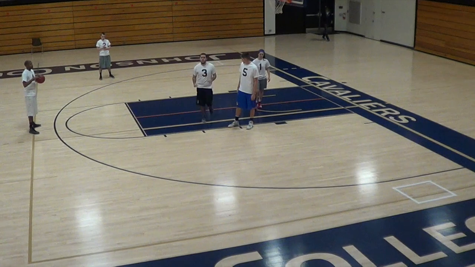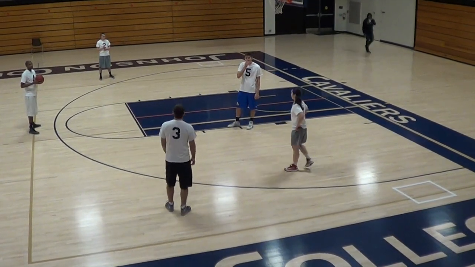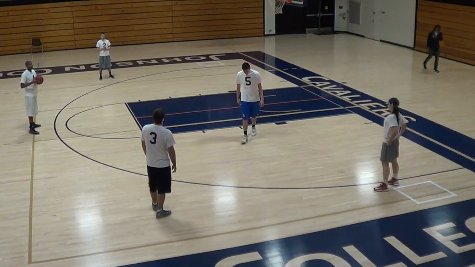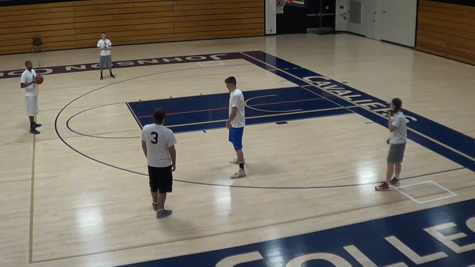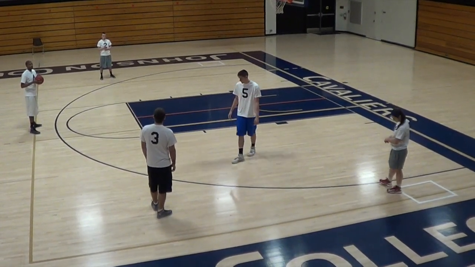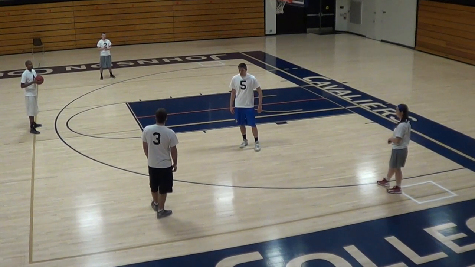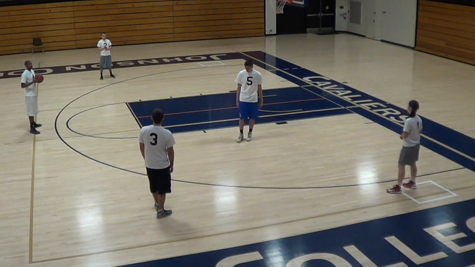All right. Now, I don't like that for a couple of reasons. When number 5 steps out, first of all, I'm really worried about setting a moving screen. Big players have a thing where they want to stick out a hip or a foot or an elbow because they want to do such a good job to screen that player, and we end up with an illegal foul.